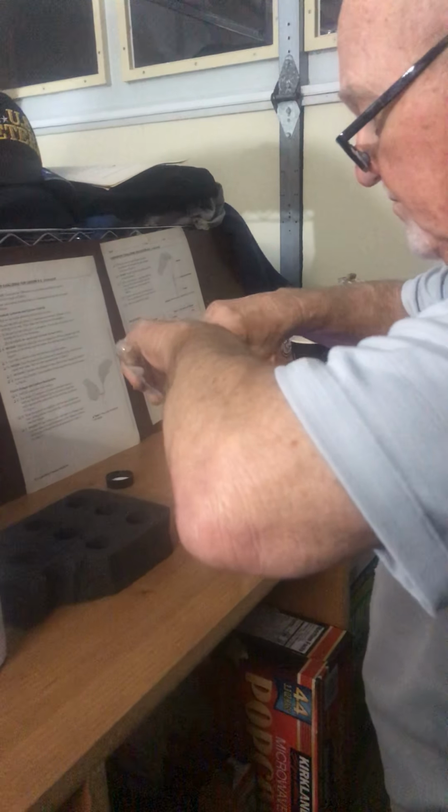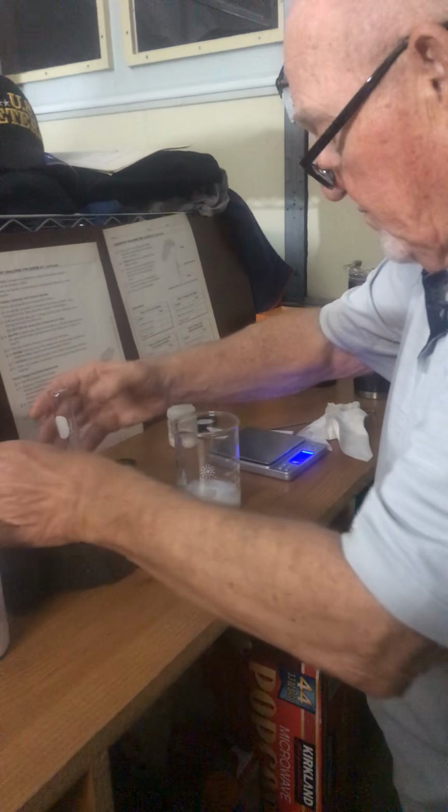In they go. Now we can see some reactions already. Looks like there's some bubbling in there. You can see some definite bubbling up there. Let me stir it up just a little bit. Okay. You can see on the sides, there's bubbles on top.